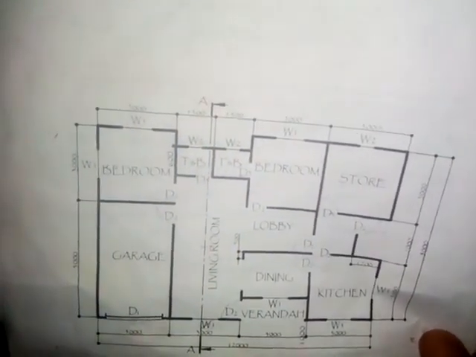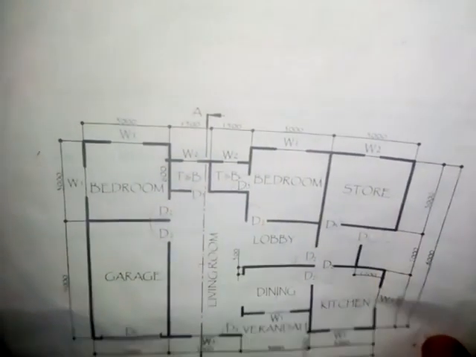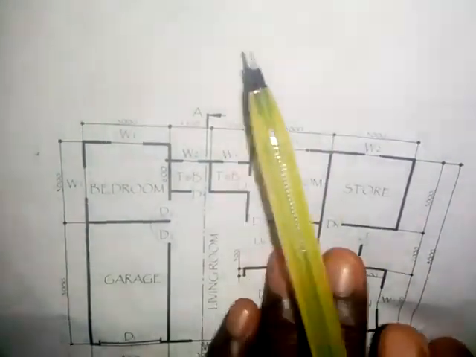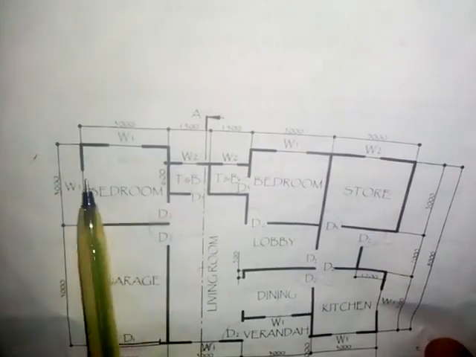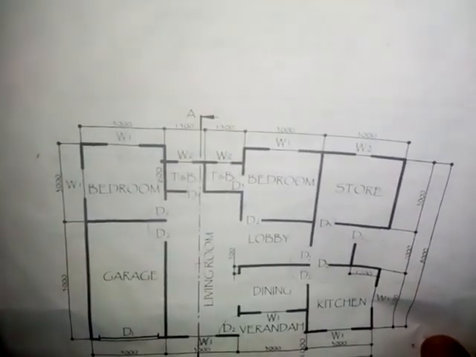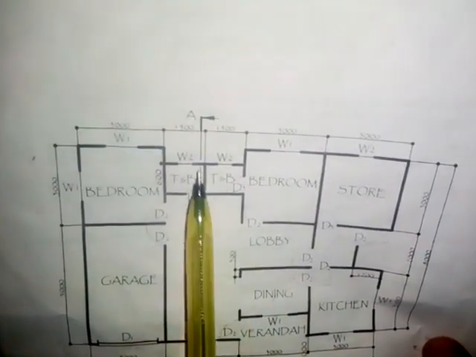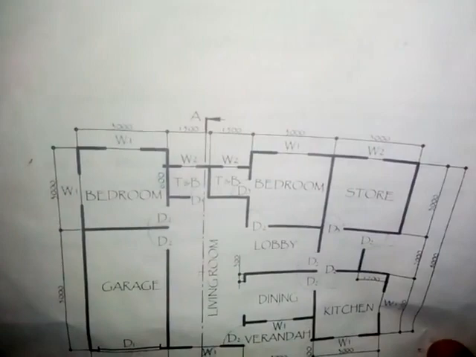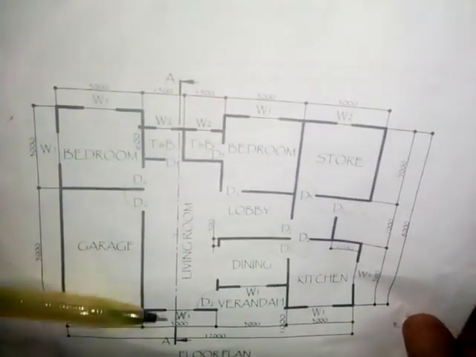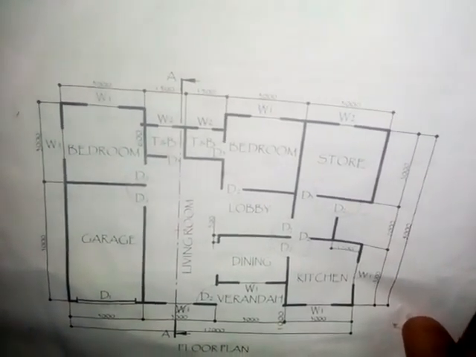So what does that mean? It means that when we cut this plan like this, we remove this part. We're going to remove this part and want to see what is here. You have to follow the direction of the arrow; that is where we want to see. By the time we cut this and take this part away, we want to see what is around here. So following the direction of the arrow is very, very important.